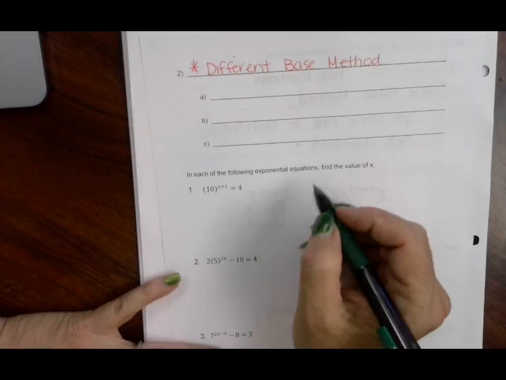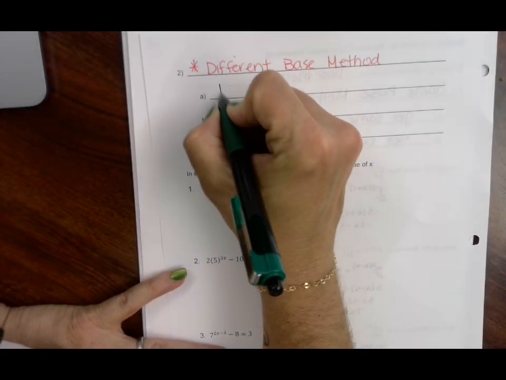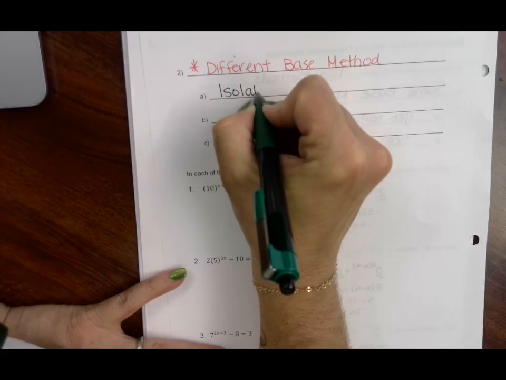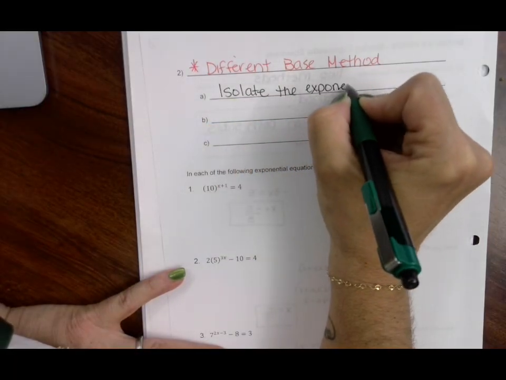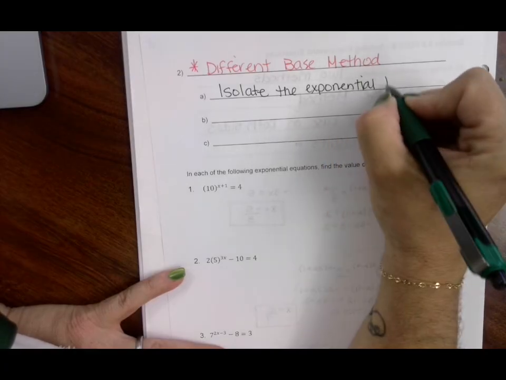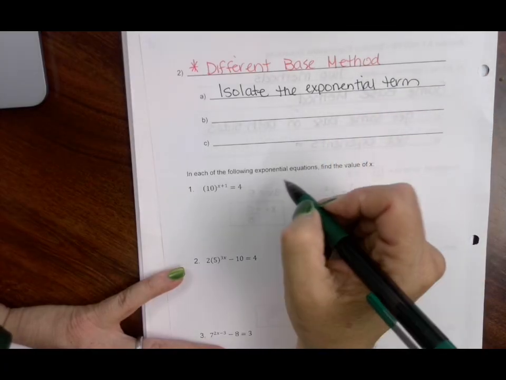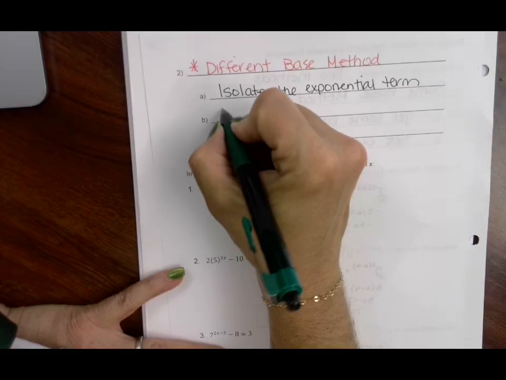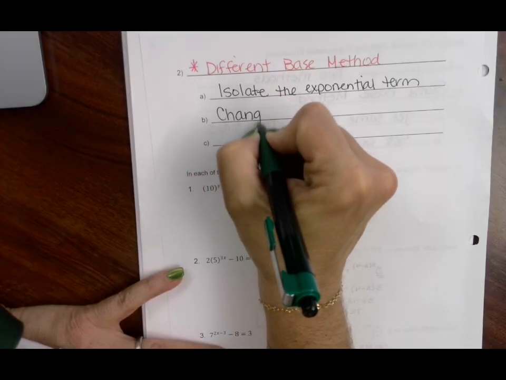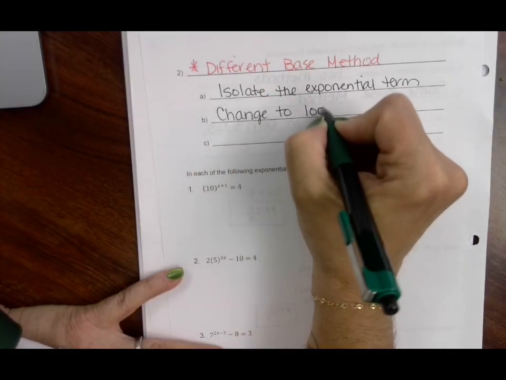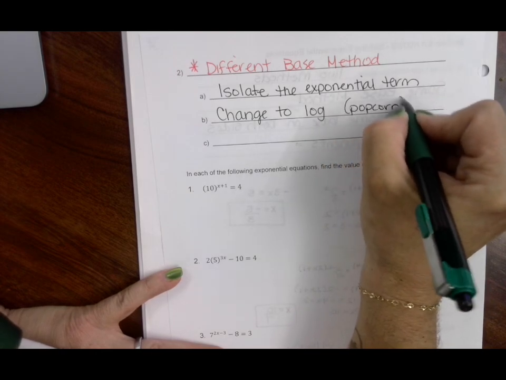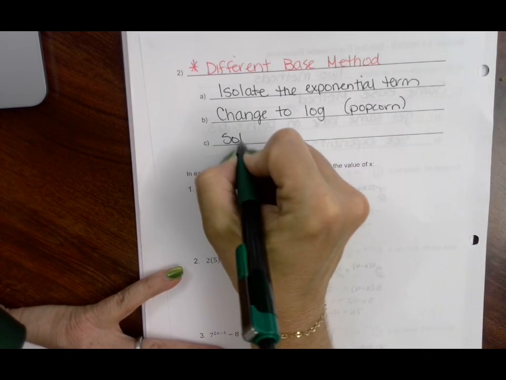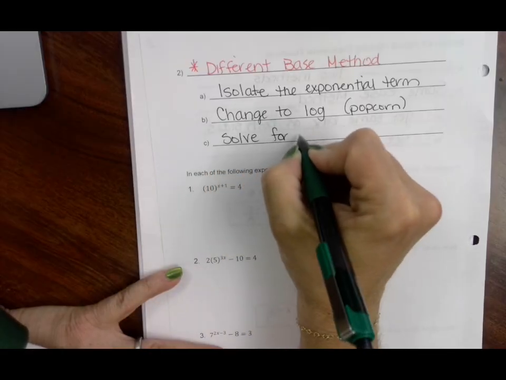So here's our method. Step 1 is going to be isolate the exponential term. So we want the exponential term to be all itself. Then we're actually going to change this to a log. We're going to change it to a log by just using our popcorn method. That's all we're going to do. And then we're going to solve for x.